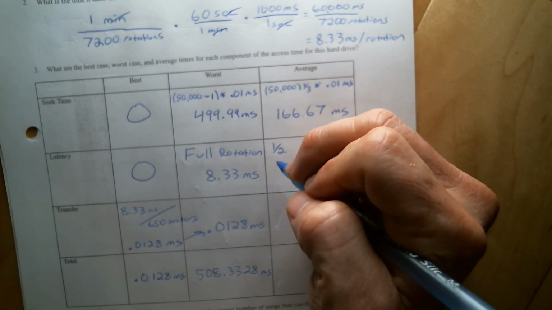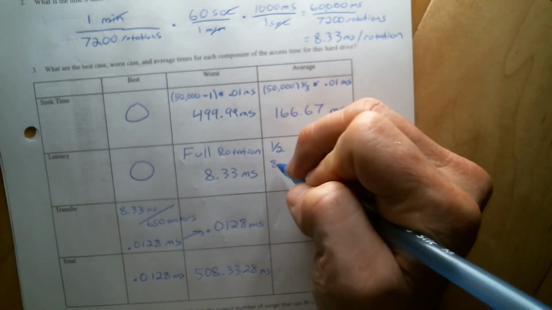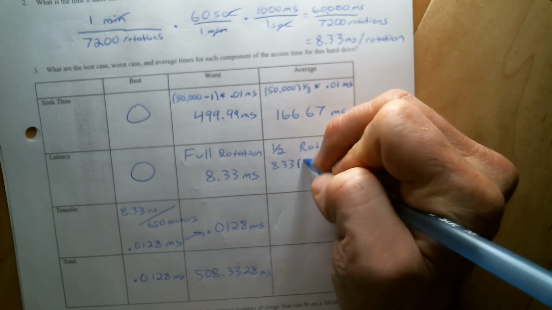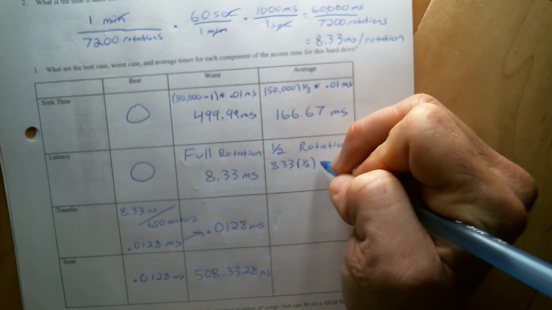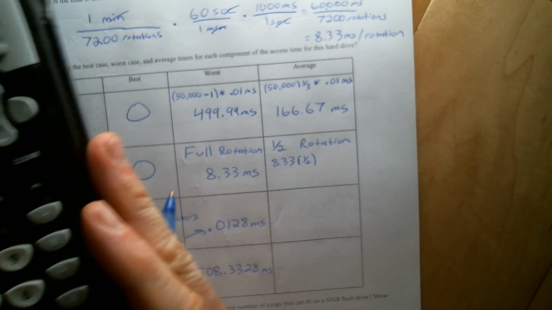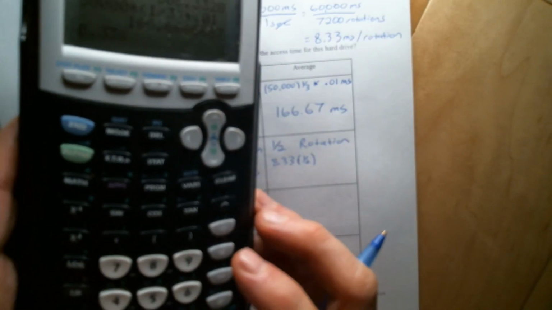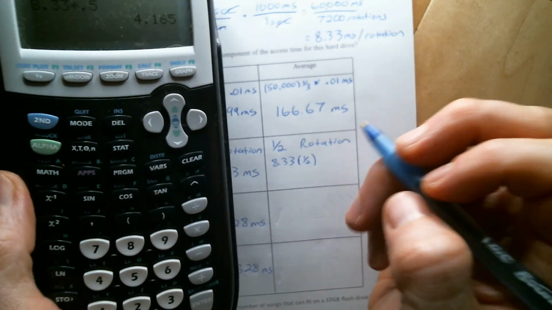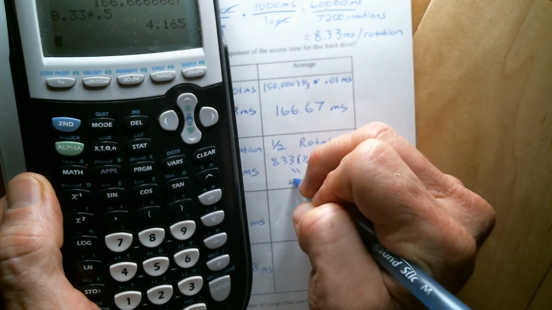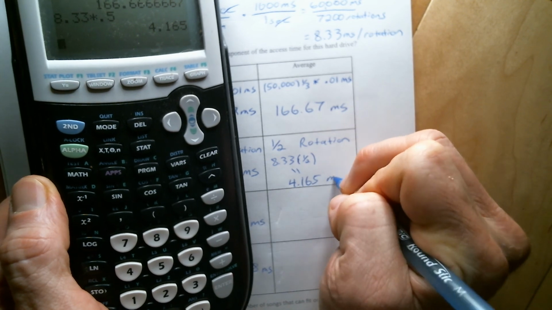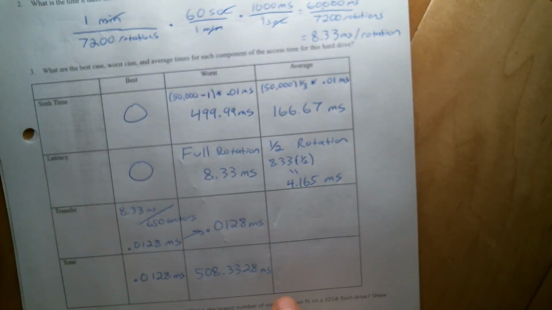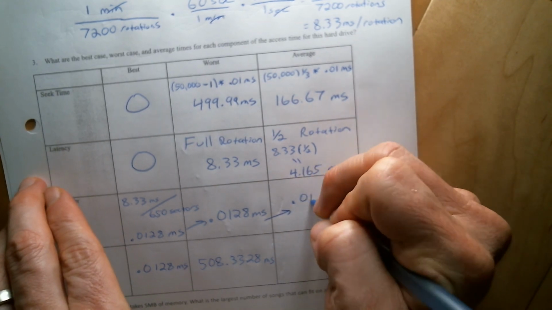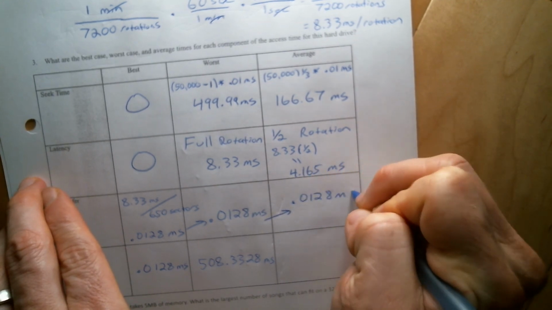So we're just going to take that 8.33 and multiply it by 1/2 or divide it by 2, whichever way you like thinking about it. Doesn't really matter, but 8.33 times 0.5 is going to be 4.165 milliseconds. Again, the transfer time doesn't change no matter what scenario you're looking at. So that's still 0.0128 milliseconds.